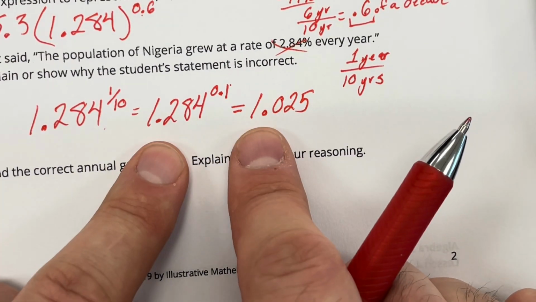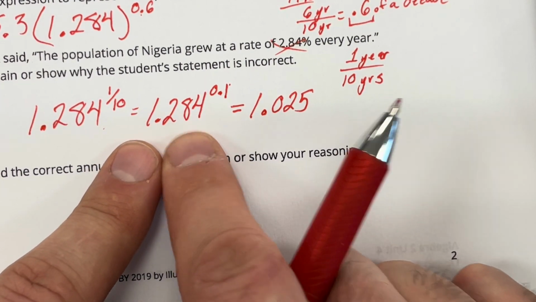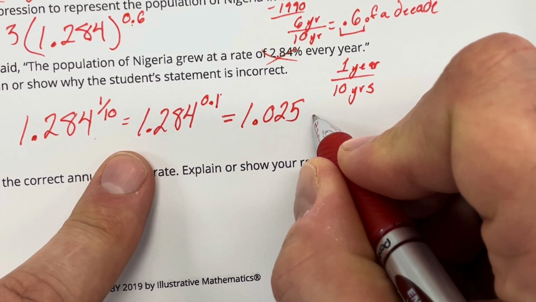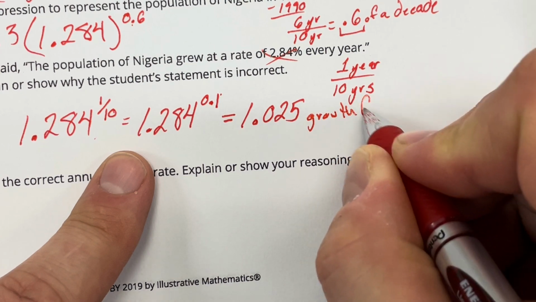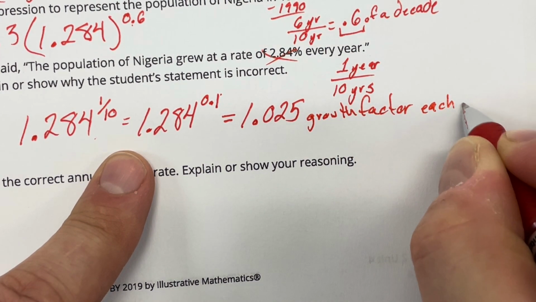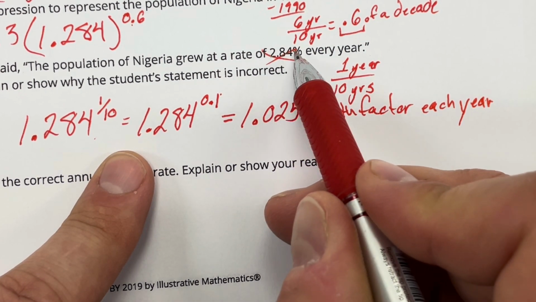Look at how that's different. When we raise this number to that, we're taking what fraction of this happens per year. This is the total growth factor each year, not each decade. Now that's different than 2.84%.